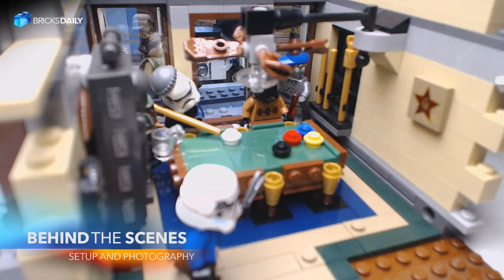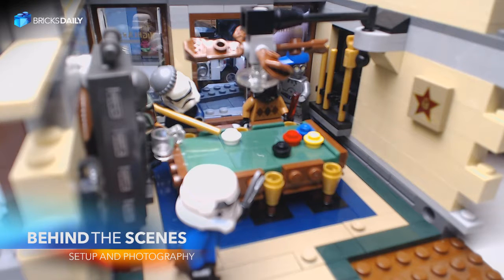I think it will work out a little bit better. I did change the shutter speed to 40 rather than 50, and let's double check here. So right now I can see Luke, but I can't really see Leia. So I'm going to try and fix that just a little bit.